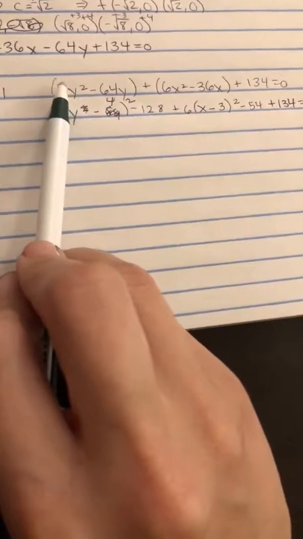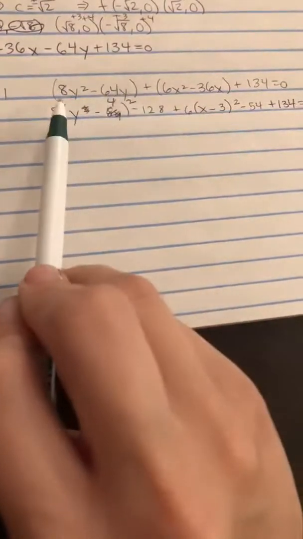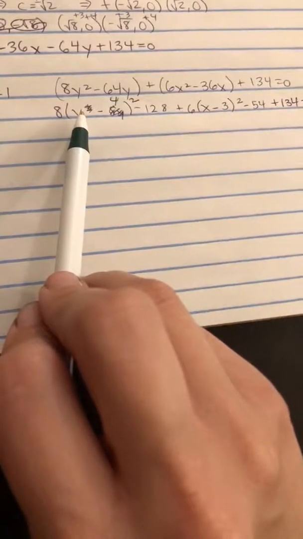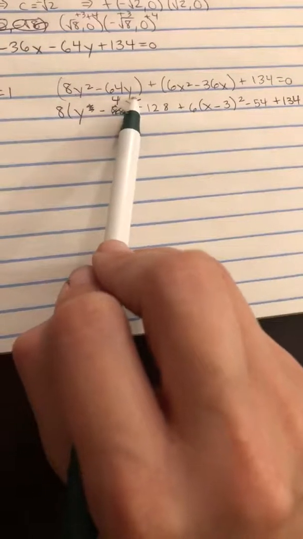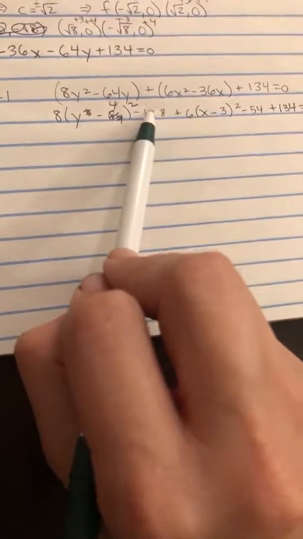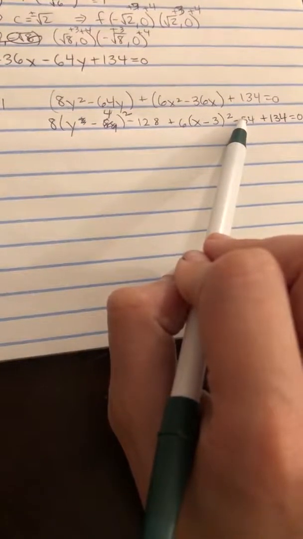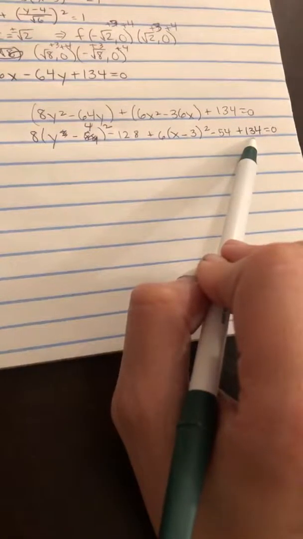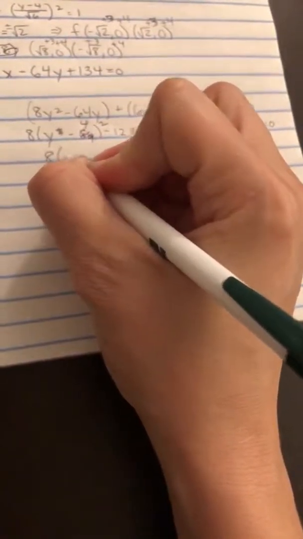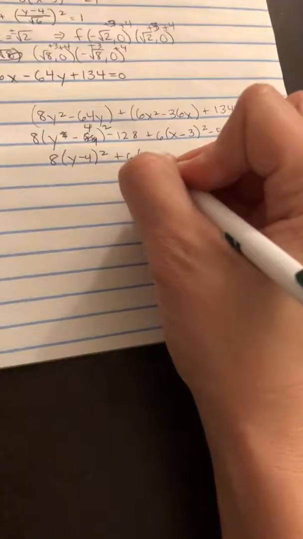So the first thing I did was I took the 8 out here, took the 6 out here, then further simplified what was left with the square and adding the difference of square number here, so that we can very nicely now add these numbers together, and then we'll get 8 times y minus 4 squared plus 6 times x minus 3 squared minus 48 equals 0.